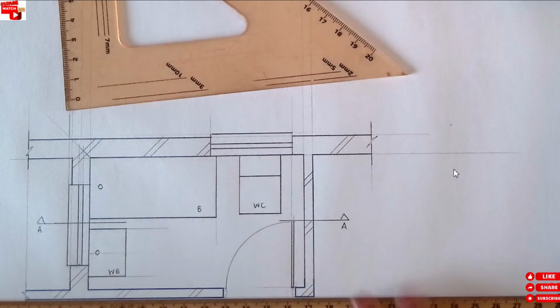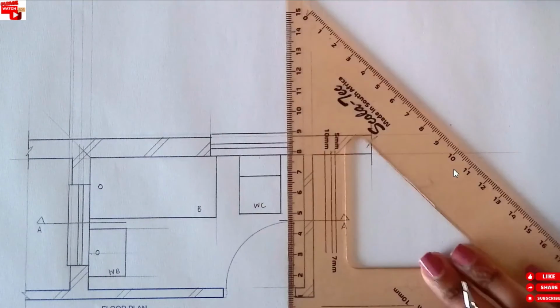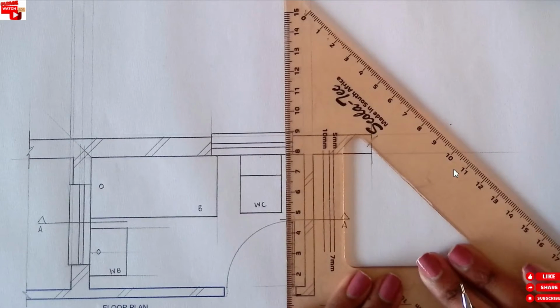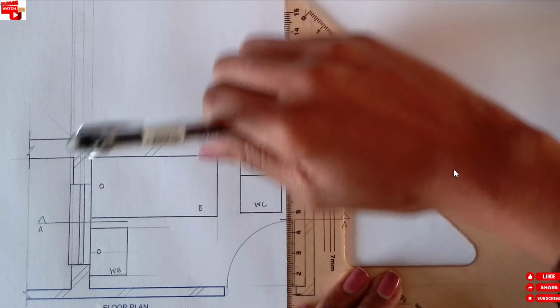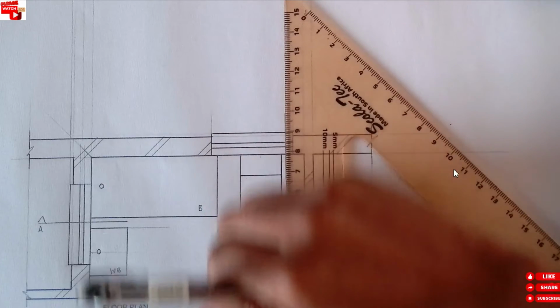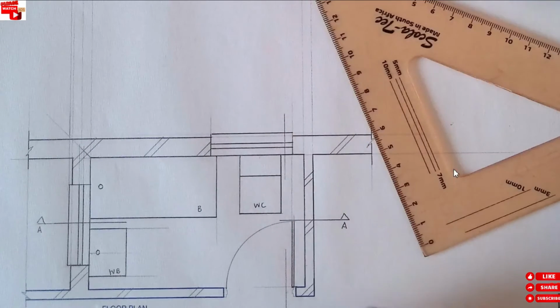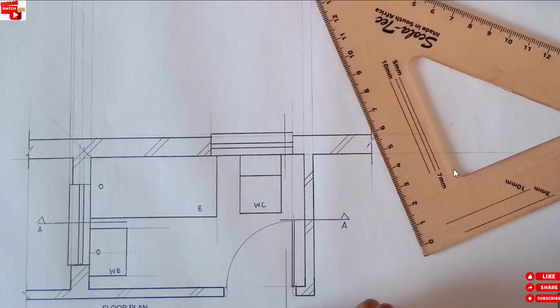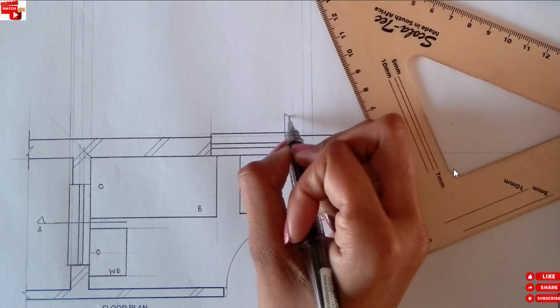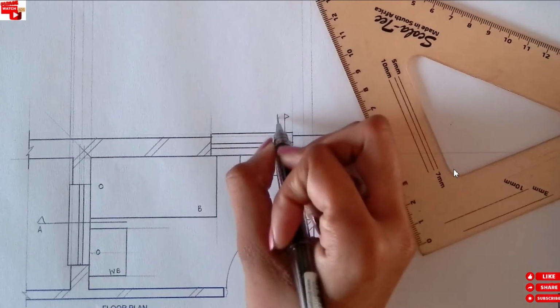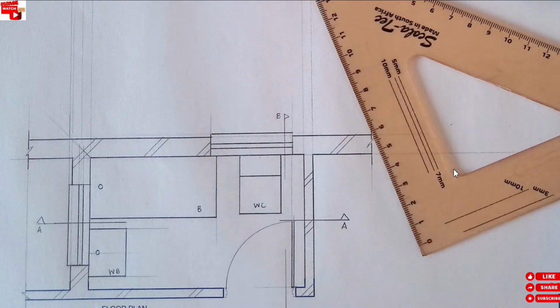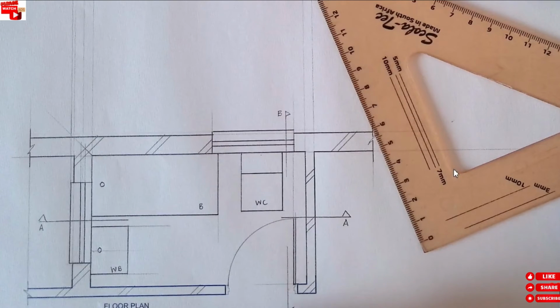Cutting plane BB cuts the window and the door. So you have to label it B, B.